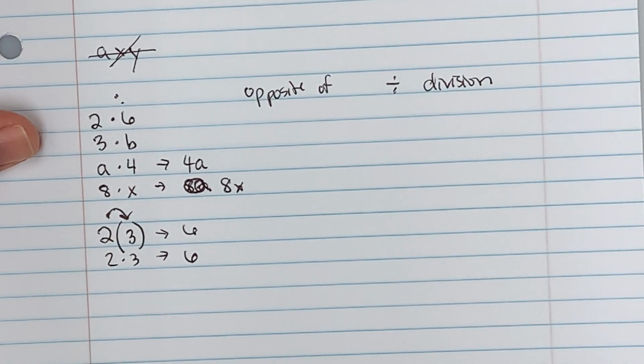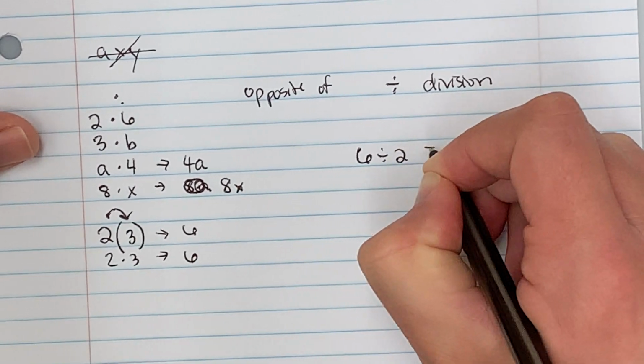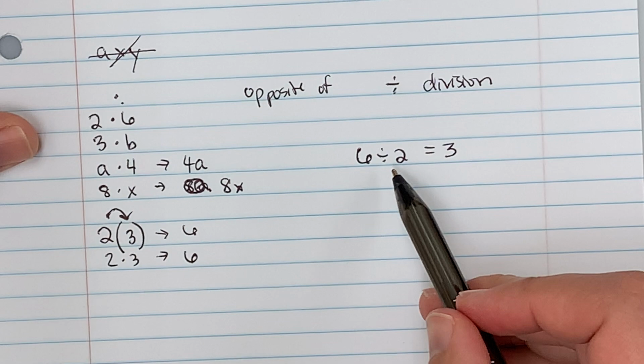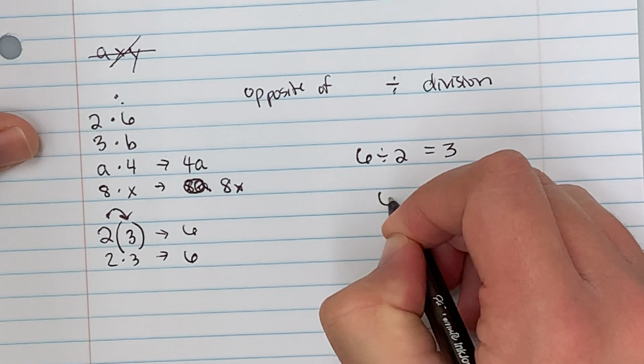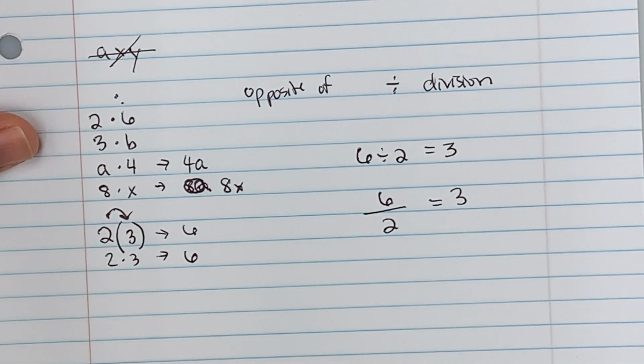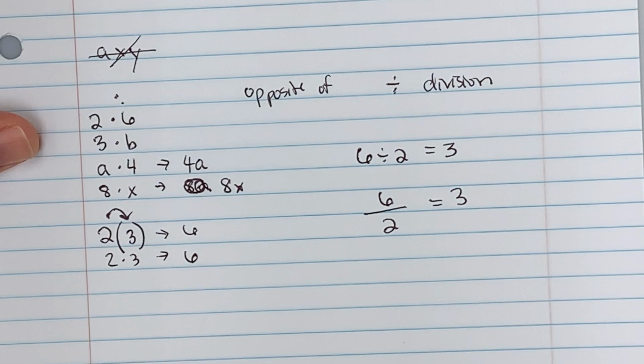So let's look at a few different ways that can be seen. Well, 6 divided by 2 would give me 3, right? There's my division sign. Or I could say 6 divided by 2 gives me 3. This is also the division sign. A fraction is just a big division sign.